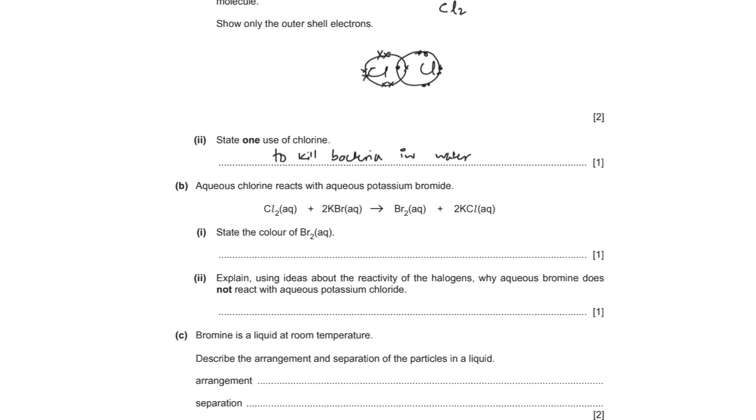Aqueous chlorine reacts with potassium bromide. State the color of Br2. What's the color of Br2? You should know that the color is orange-brown.